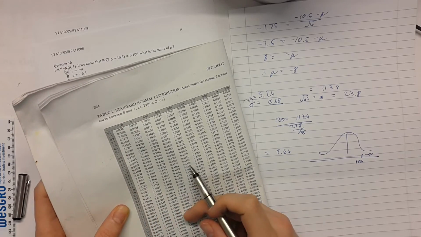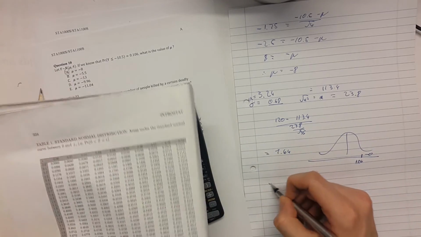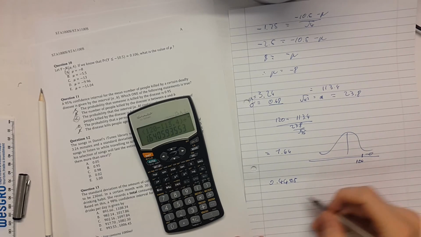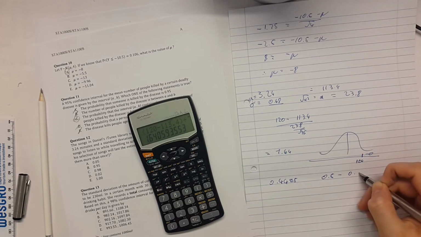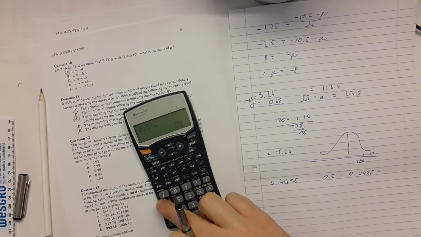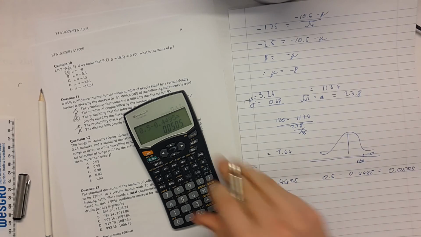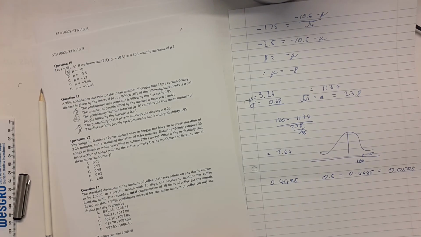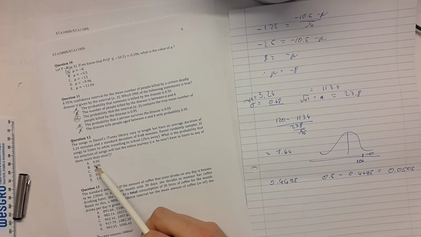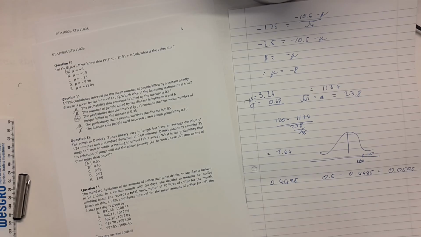1.64. We end up with 0.4495. We're going to have 0.5 minus 0.4495. That's equal to around 5%, 0.0505. Perfect. There we go. That is our probability. Is there an answer to that? Let's have a look. We have A, and A jumps out, and it will be A. A is our answer, our 5% value.